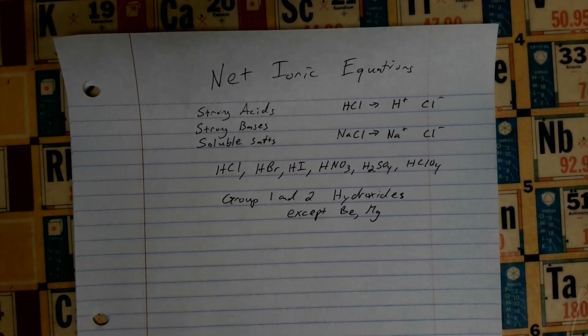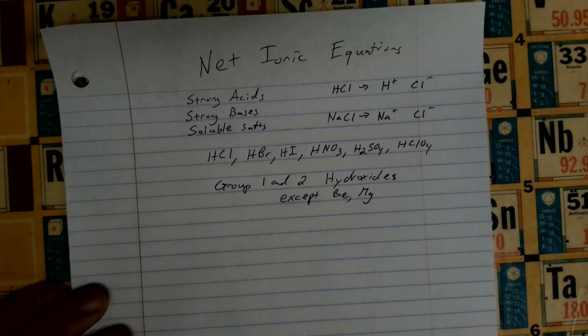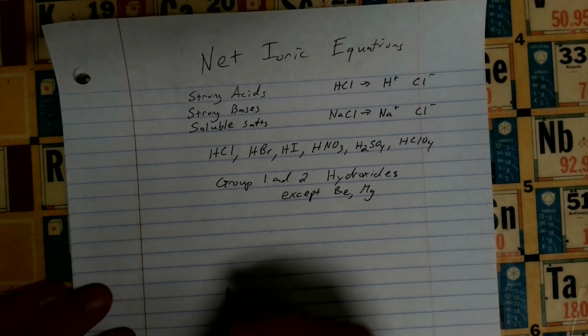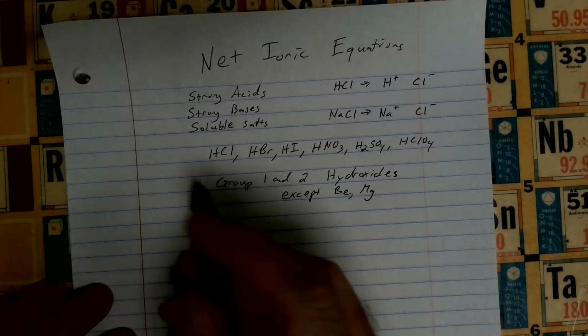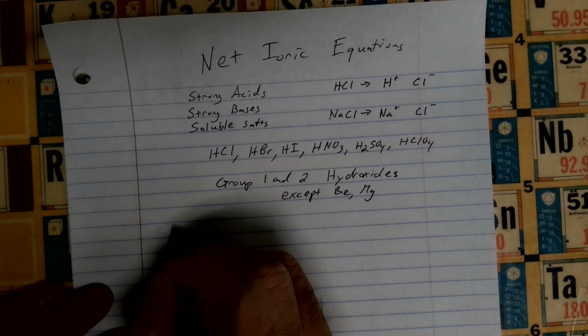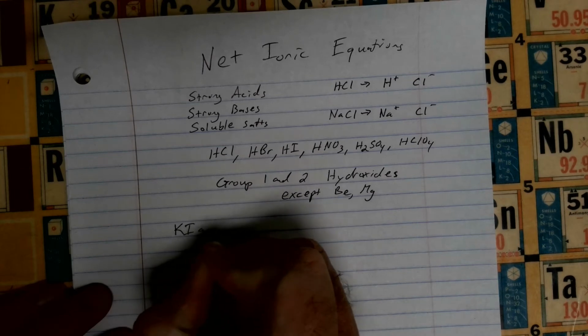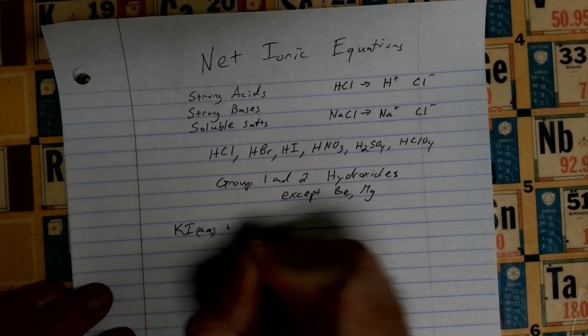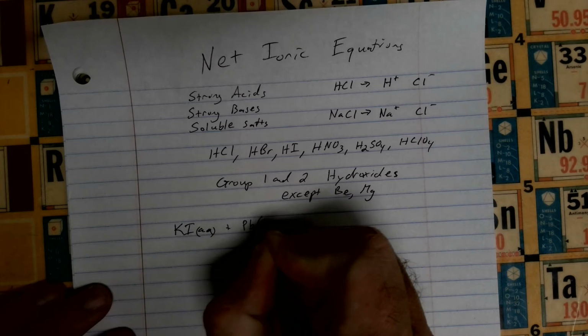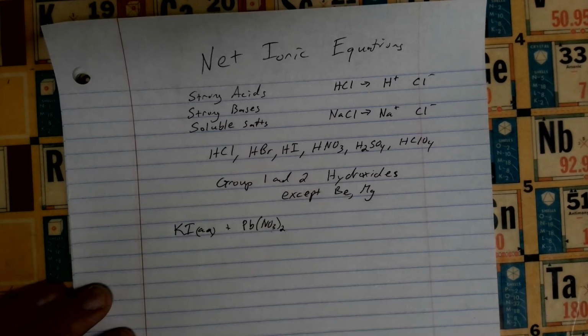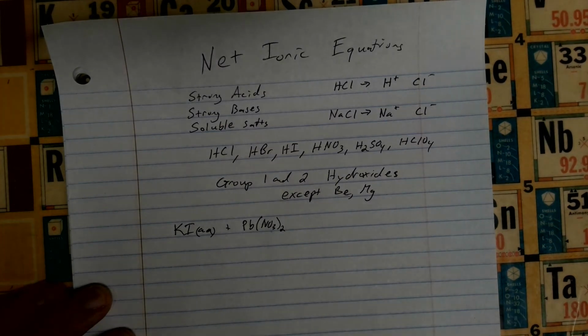Okay. So how do you go about doing this? A lot of times you're just given the reactants. So let's say we have potassium iodide solution plus lead nitrate solution.